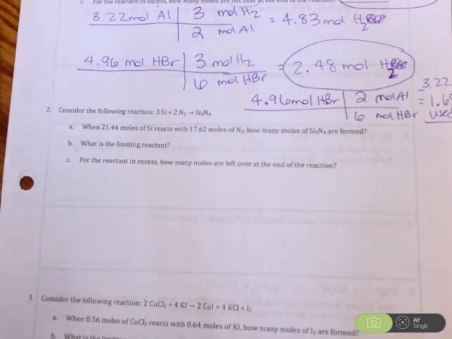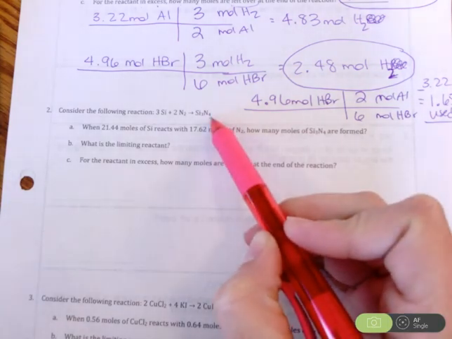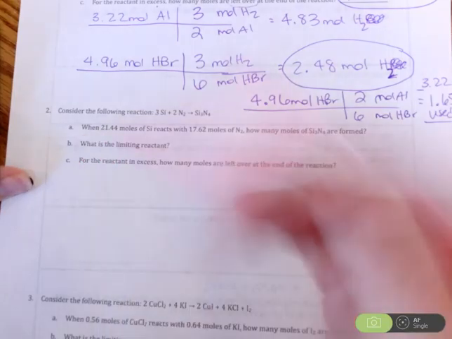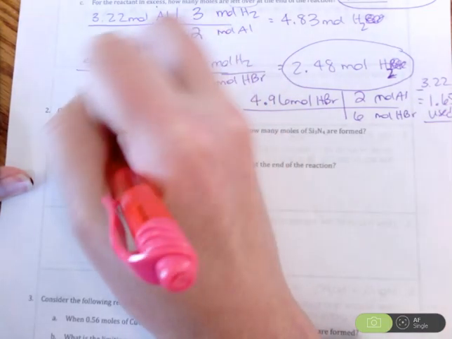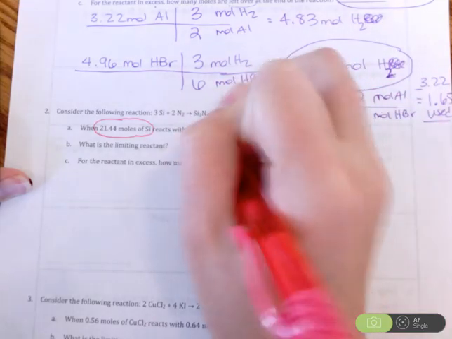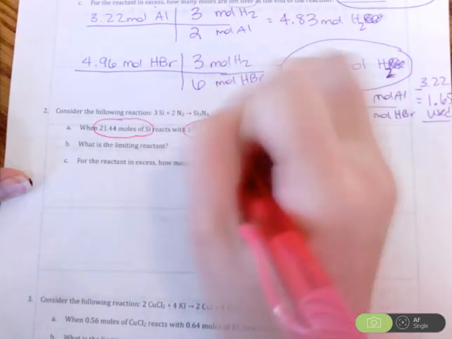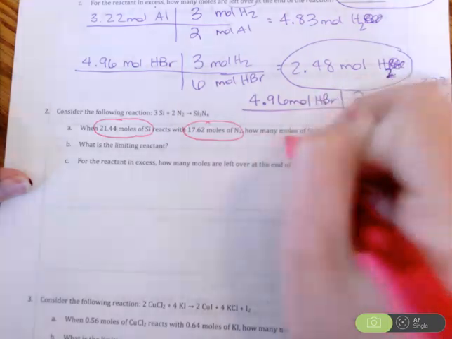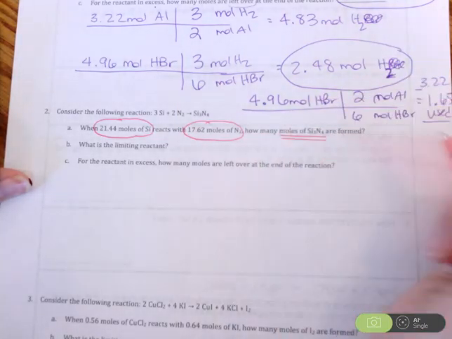So for number 2, it says consider the following reaction. Silicon reacts with nitrogen to form trisilicon tetranitride. So my givens are 21.44 moles of silicon reacts with 17.6 moles of nitrogen gas. How many moles of my product are formed?